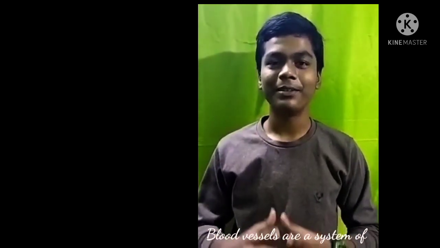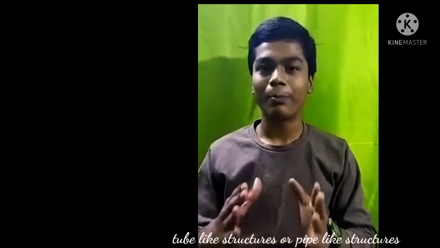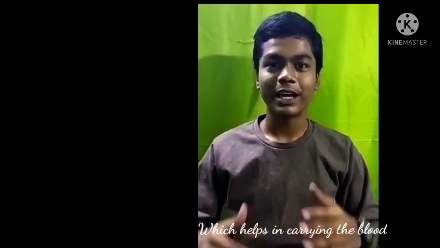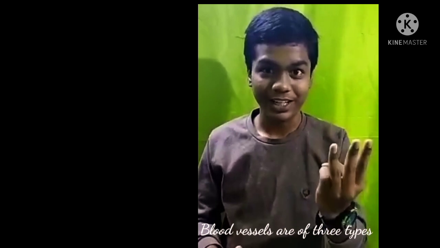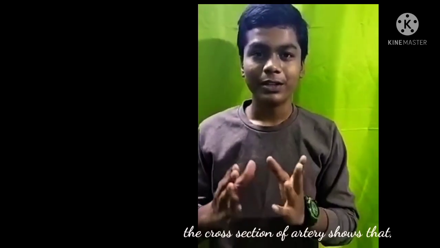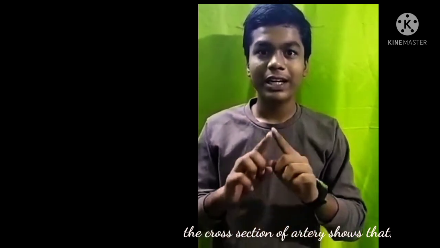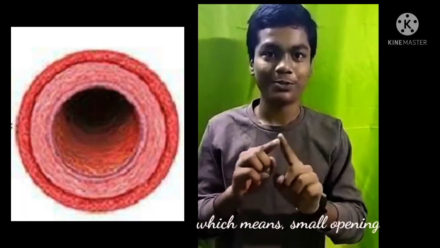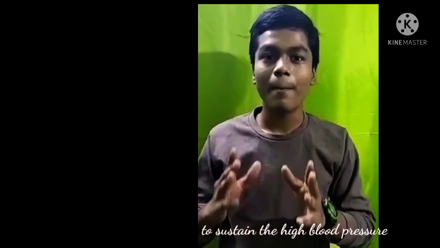Blood vessels are a system of tube-like structure or pipe-like structure which helps in carrying the blood. So, blood vessels are of three types, namely arteries, veins and capillaries. The cross-section of artery shows that it has a small lumen, which means small opening, and a thick wall to sustain the high blood pressure.